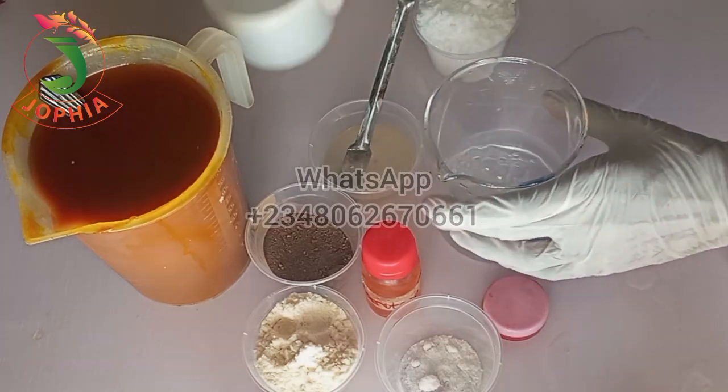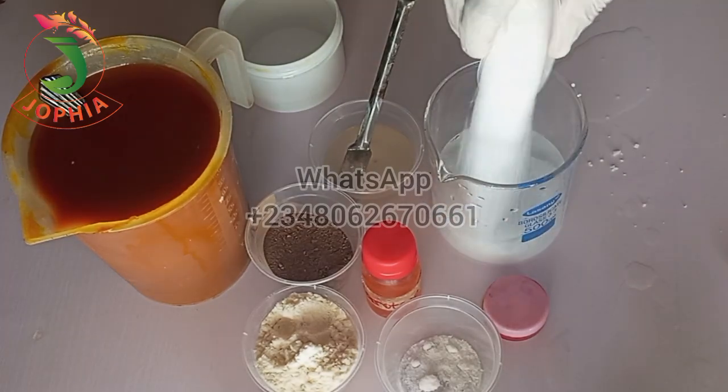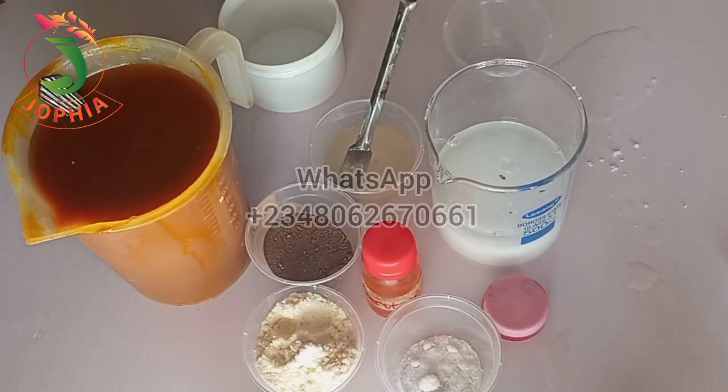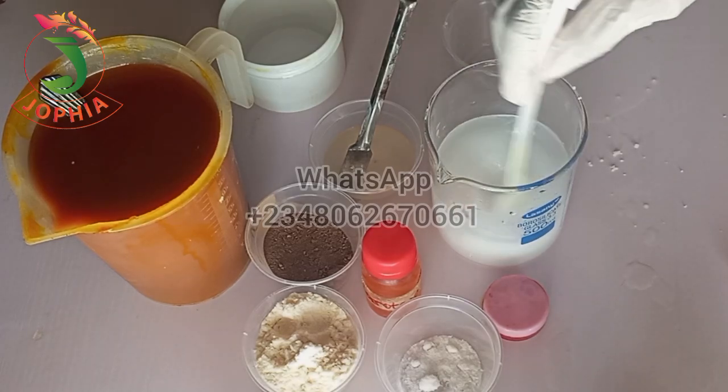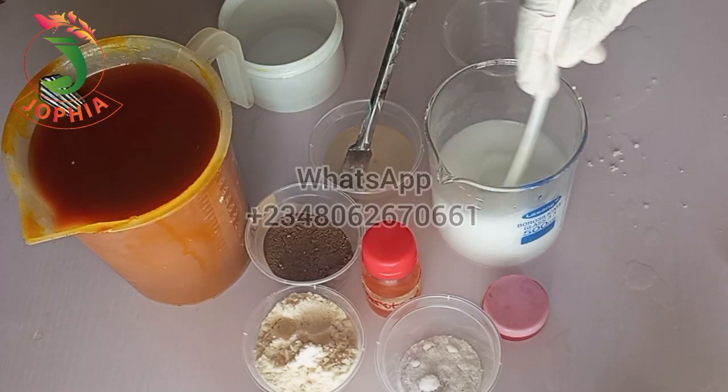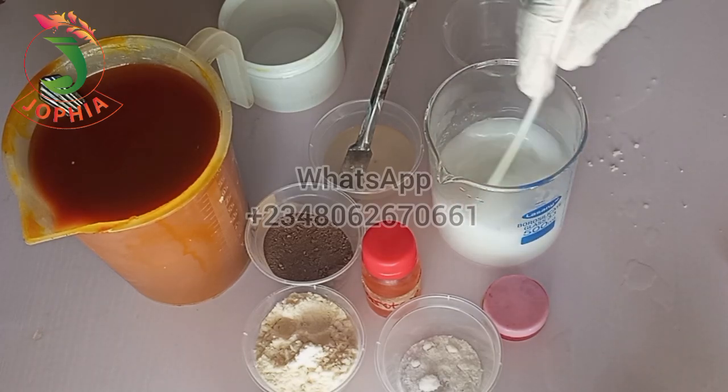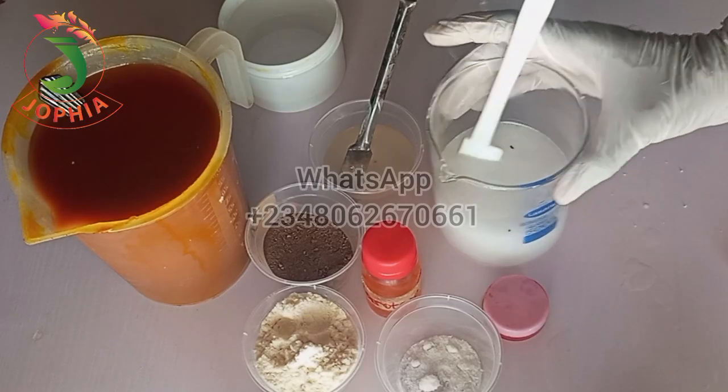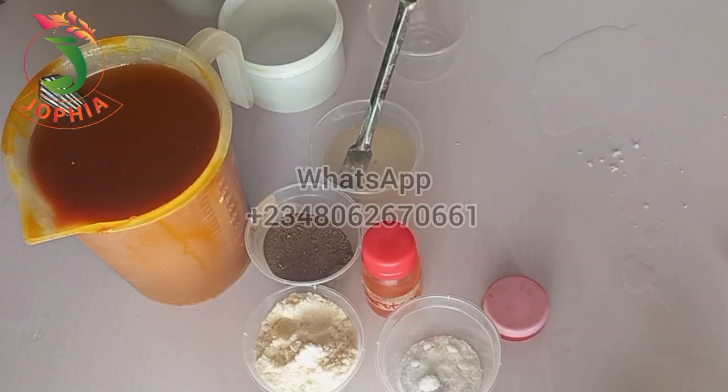So this is the quantity of water I'll be needing. I'll take part of it and dissolve my caustic soda, then use the remaining part and dissolve my B3 and kojic. Now you may be wondering, what are the quantities?